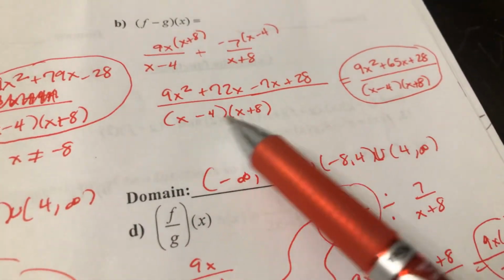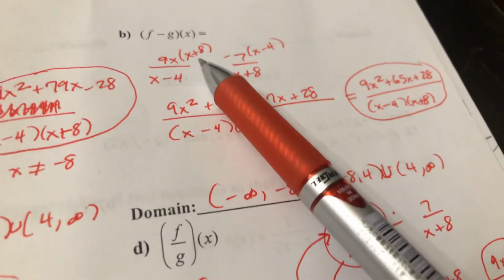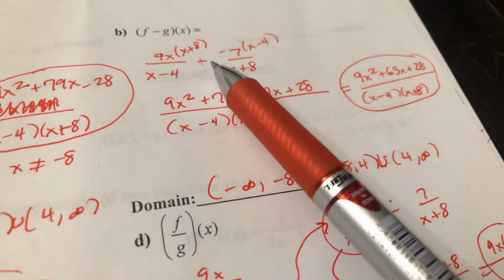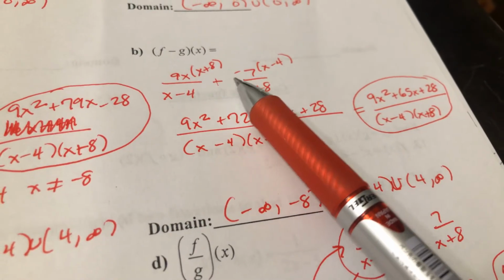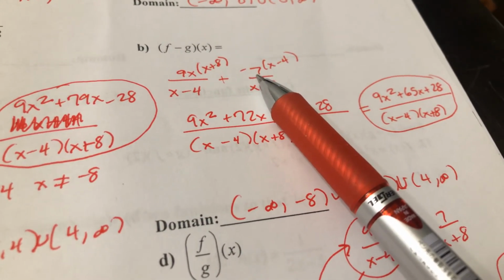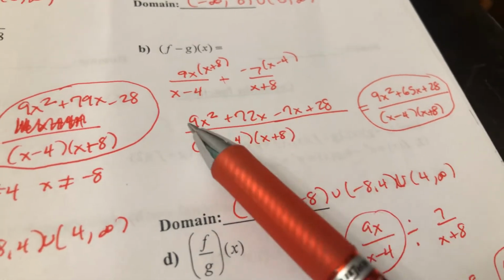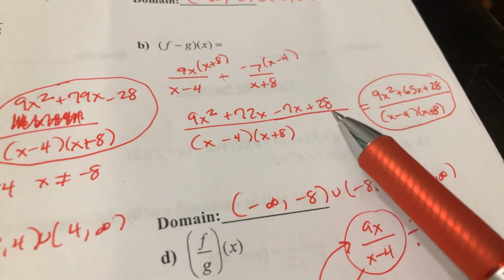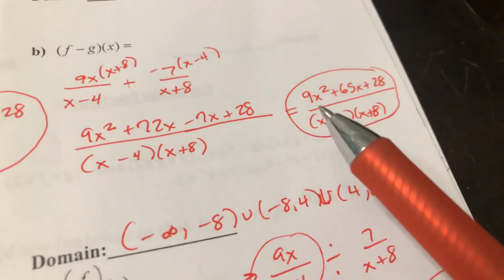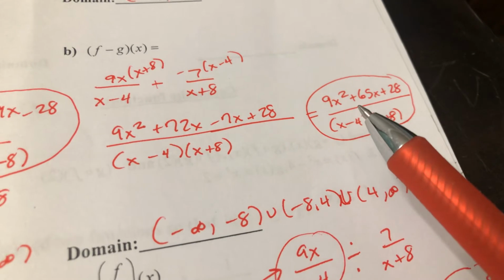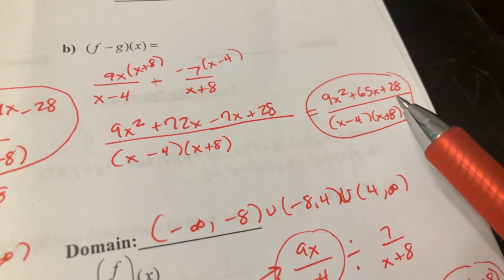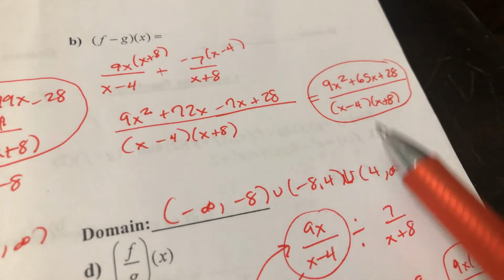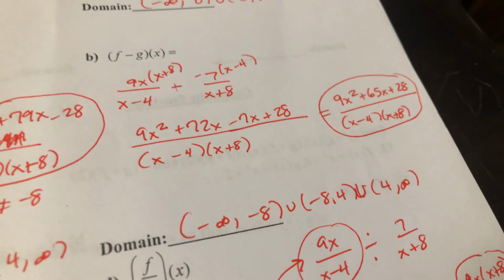Still have to find a common denominator. Still have to multiply this guy by x plus 8. Still have to multiply this guy by x minus 4. But I've said this many times, I like to tuck that negative sign up close to the 7 so I don't drop or forget about it. So you've got 9x squared plus 72x minus 7x plus 28. Put your like terms together, and now it's 9x squared plus 65x plus 28 over x minus 4, x plus 8. And the domain is the same because it's the same as adding.